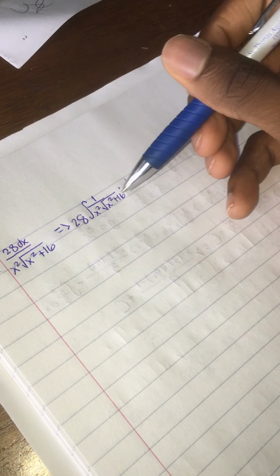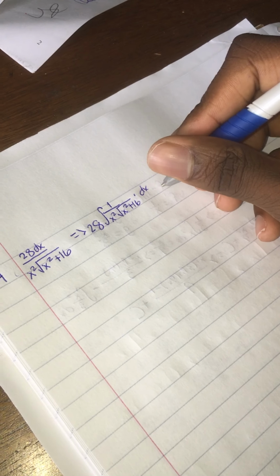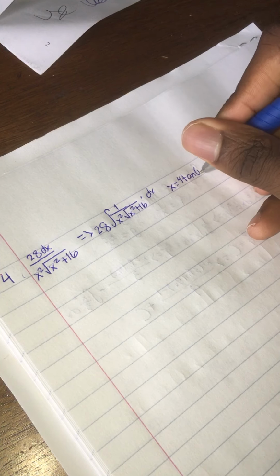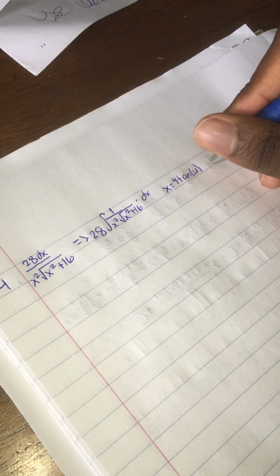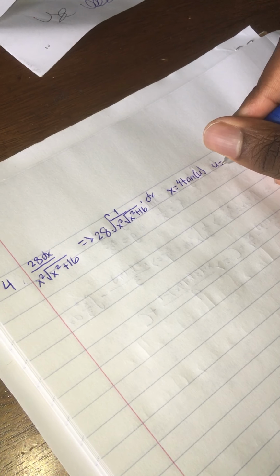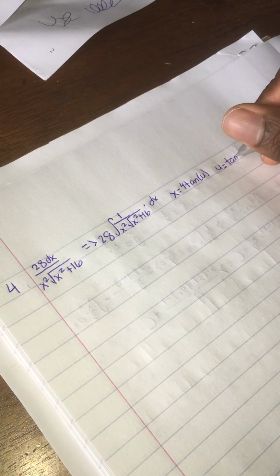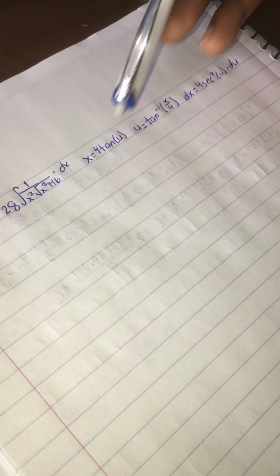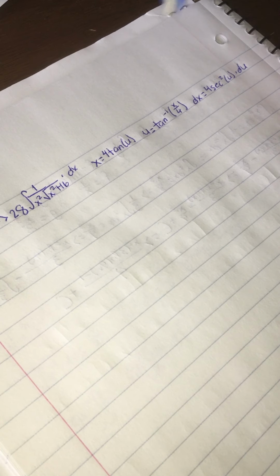So basically you want to replace all of these with x, and use d of x. The x will be substituted as 4 tan of u. The u will be the arctan of x over 4, and then the dx would be 4 secant squared du. Basically, we use tan, arctan, and secant squared because we're going to be using trigonometric substitution.